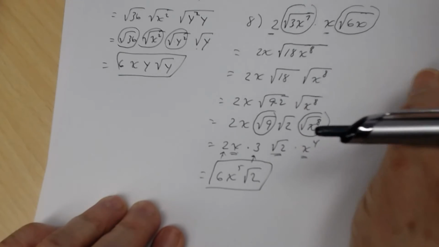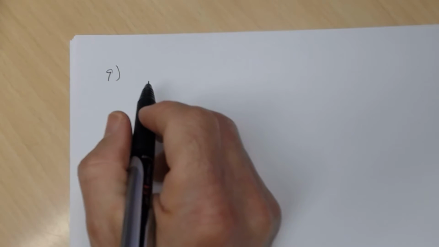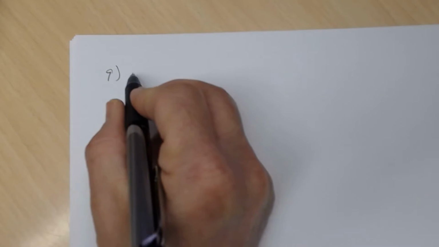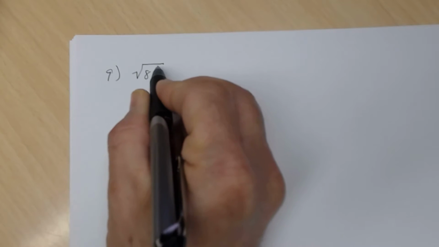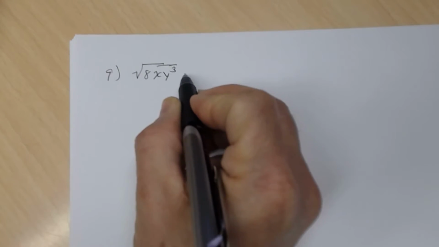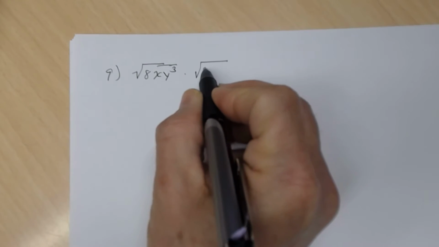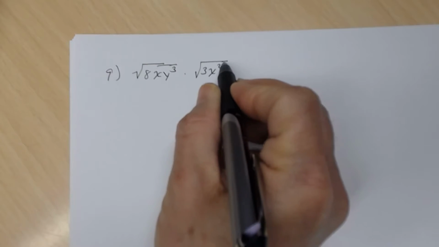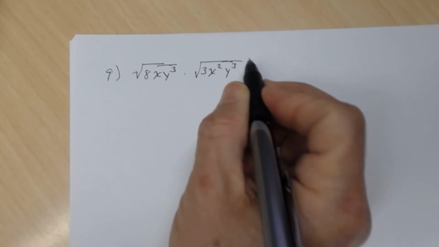Okay, number 9. Suppose we had the square root of 8 x y cubed times the square root of 3 x squared y cubed.